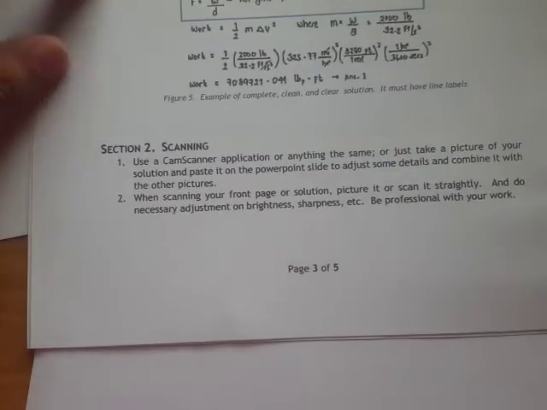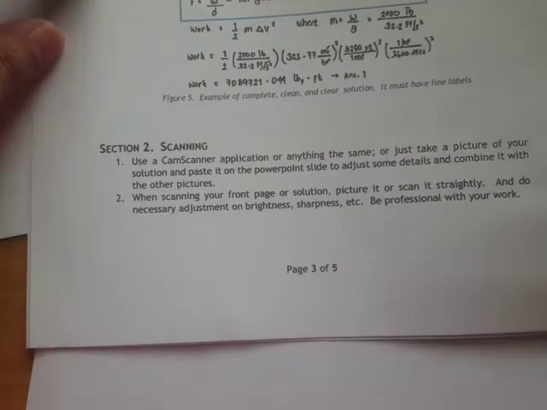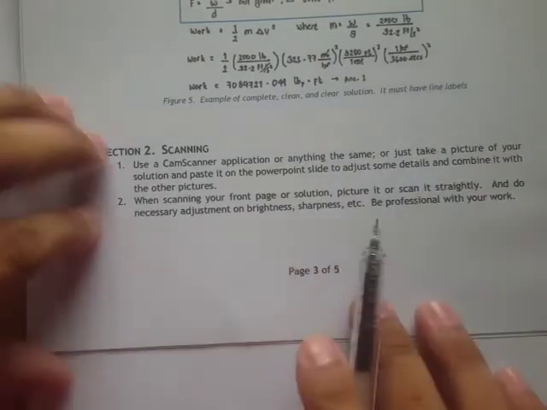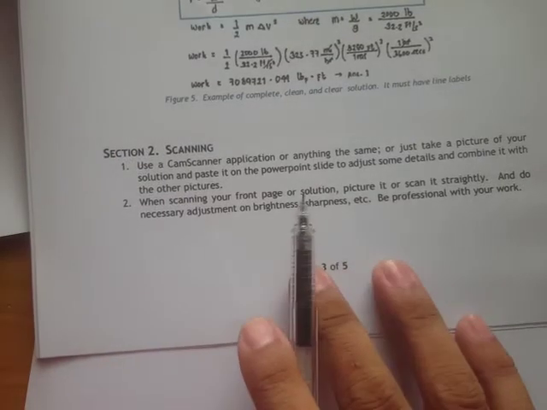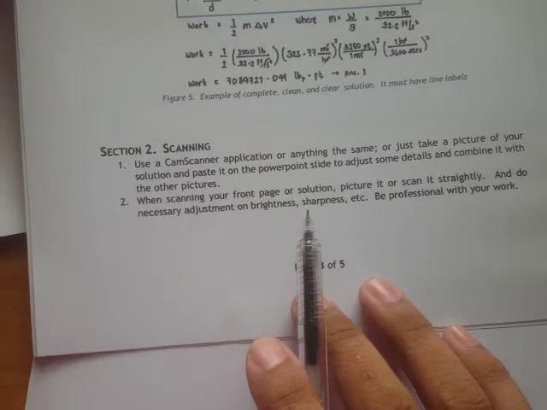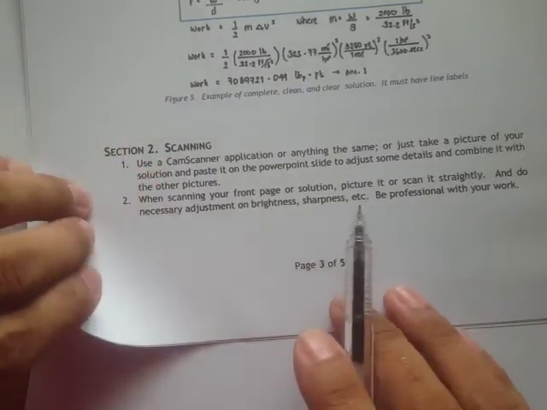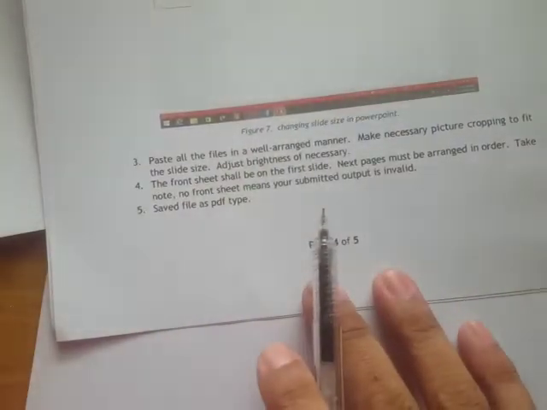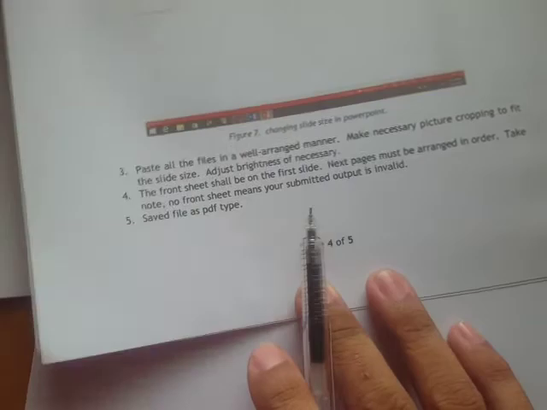So there are still other rules here for scanning issues. You can just read the contents here about scanning, but the main point here is if you scan it, it must be properly scanned. When I say properly scanned, it must be something like this.